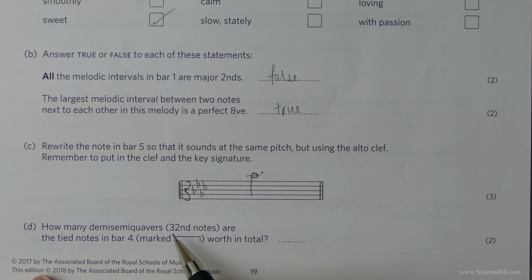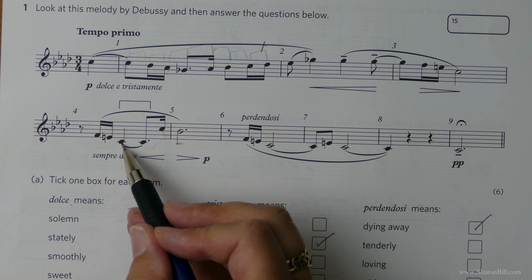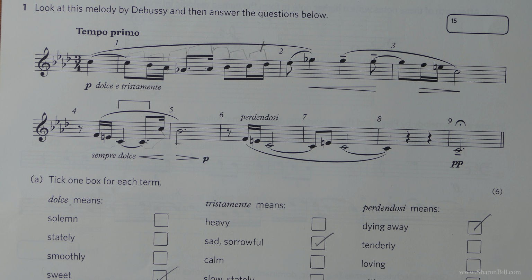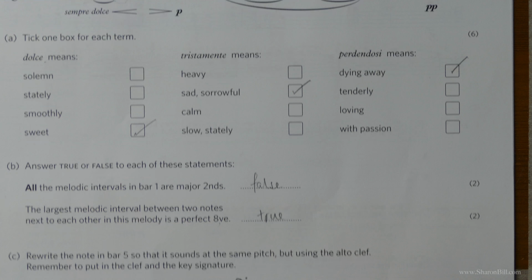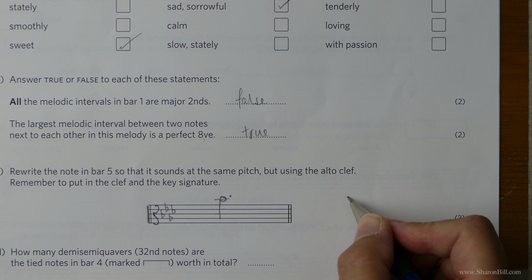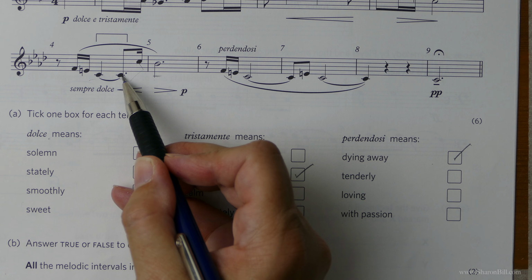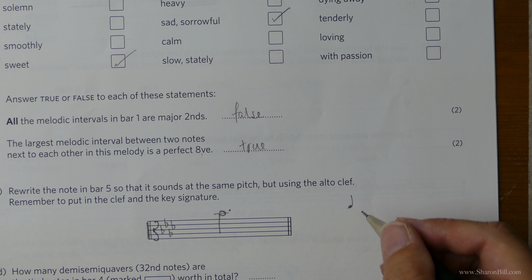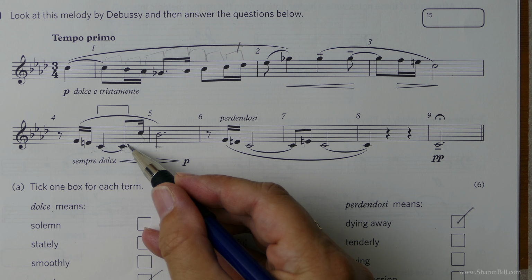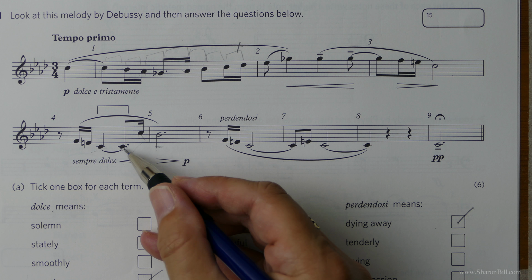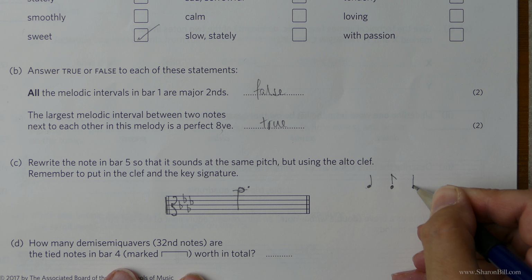How many demisemiquavers are the tied notes in bar 4 marked here worth in total? Now I find this much easier to do visually. So we've got a crotchet tied to a quaver, or a quarter note tied to an 8th note, and then the dot after that makes a half as much again, a semiquaver or a 16th note.